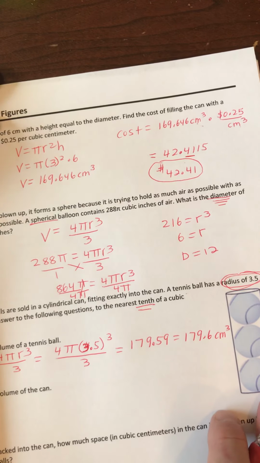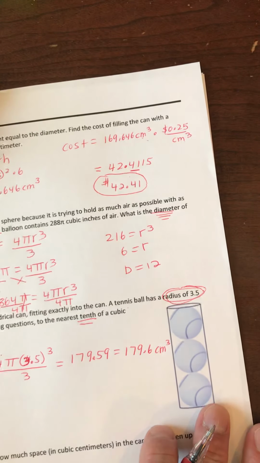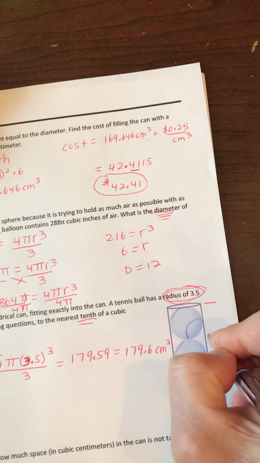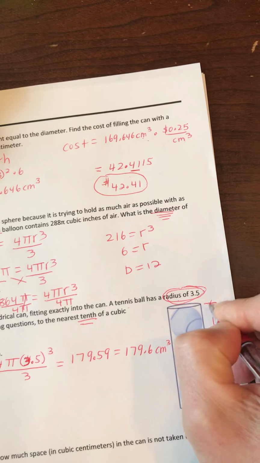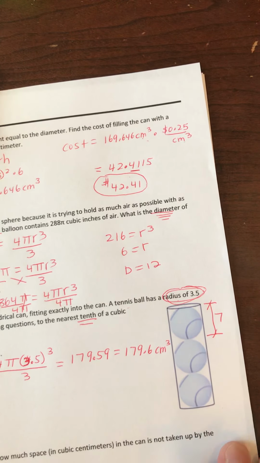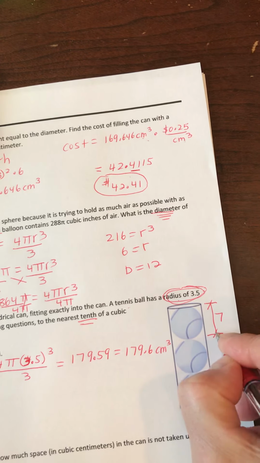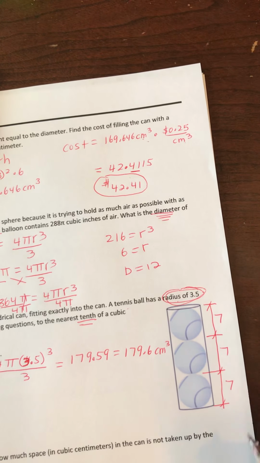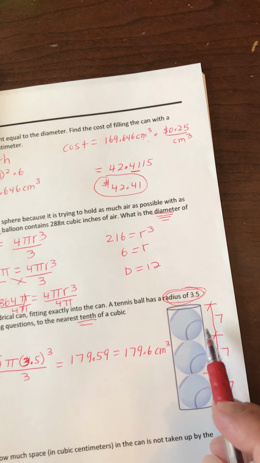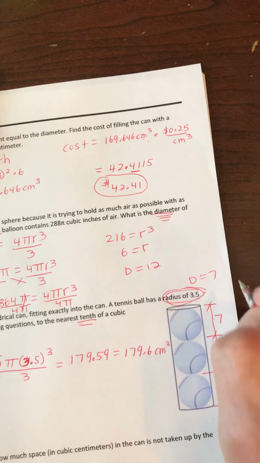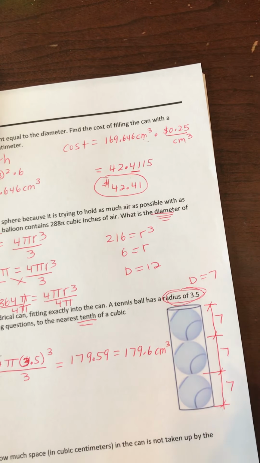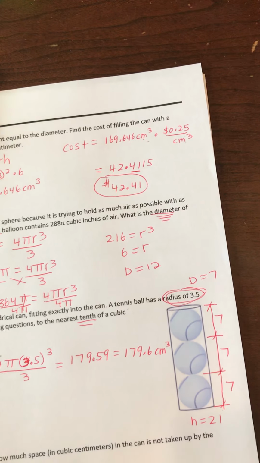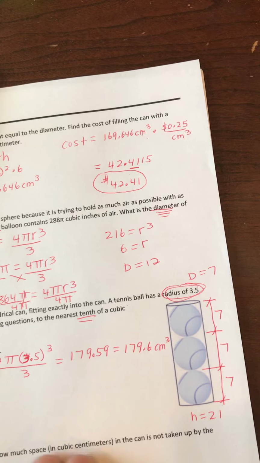Now it says find the volume of the can. Now, this is where they get slick. It says the radius of the ball is 3.5, which means the diameter is 7. And since there are 3 of these balls in there, the 7 is going to stack up on top of each other 3 times. The diameter is 7, so my height of the can is really 3 times 7, or 21. So now they want the volume of the can.